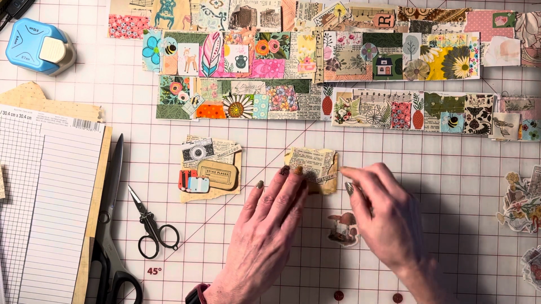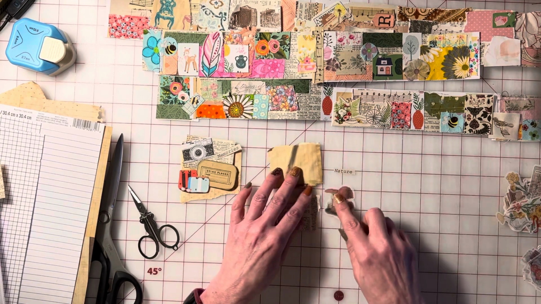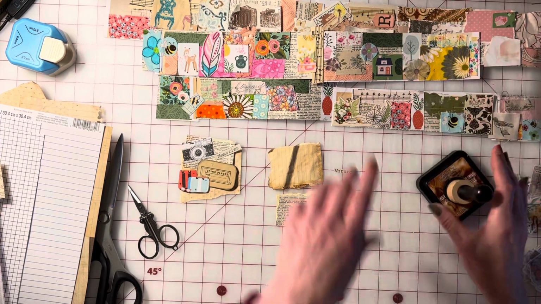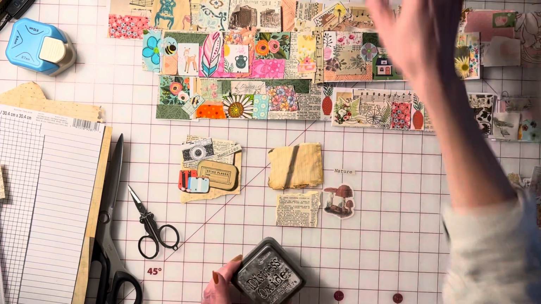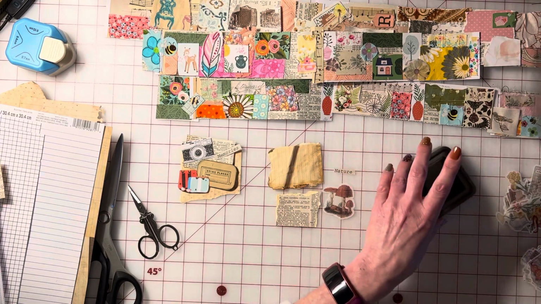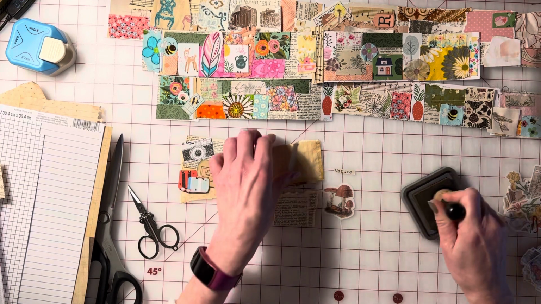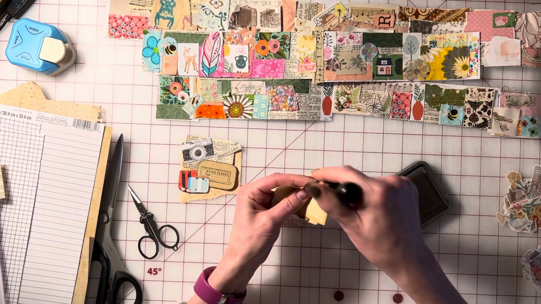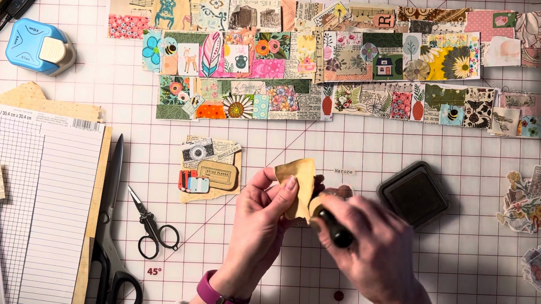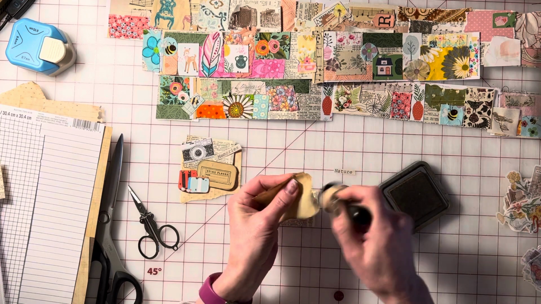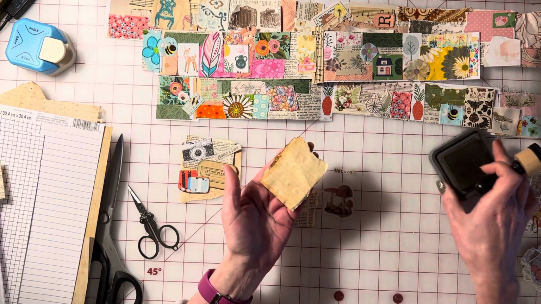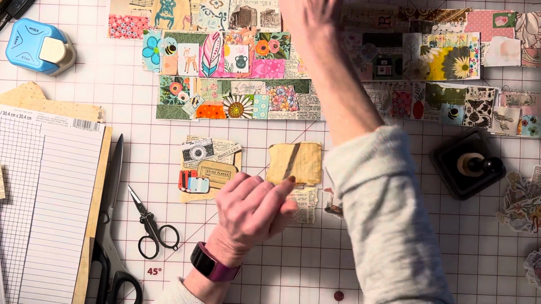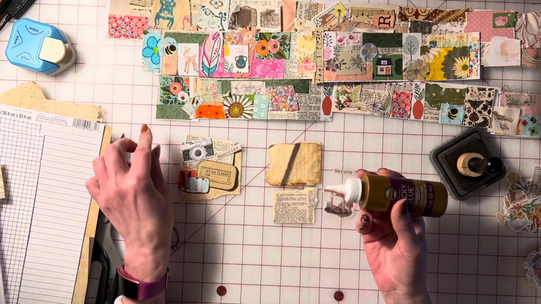Okay, so for these, let's get started here on this one. We dissected our little cluster here. Let's give it a little distressing. Just give it a little distressing here. Not too much because it's already coffee dyed, so we're pretty good. Not too much, just a little dab. And then we're going to take our handy dandy Aleene's tacky glue.